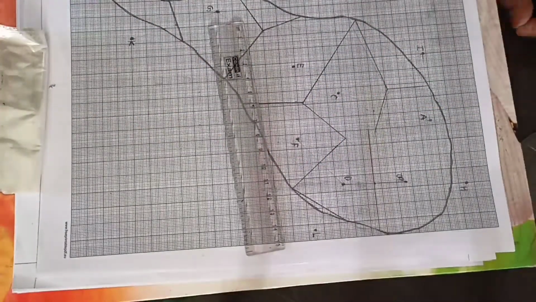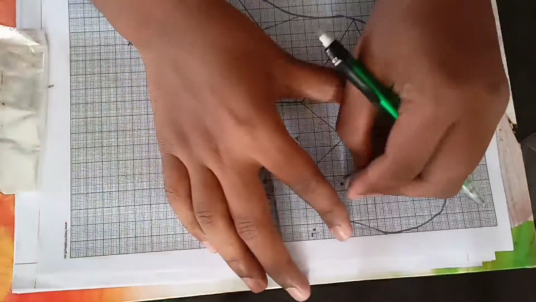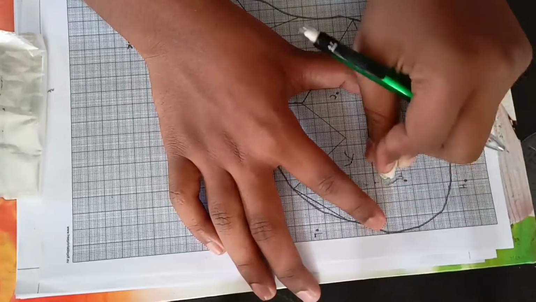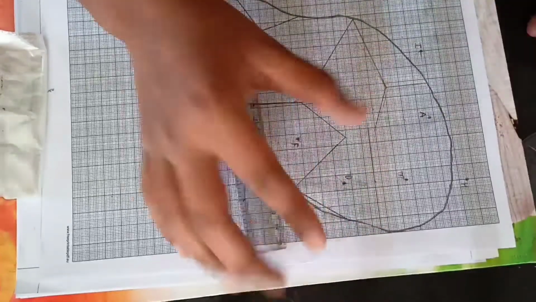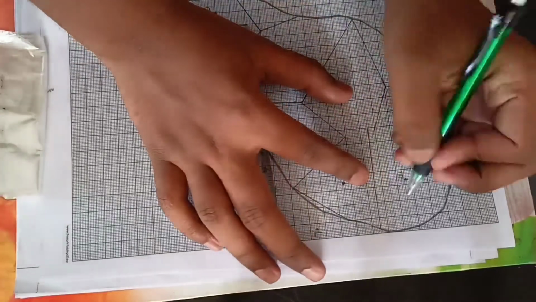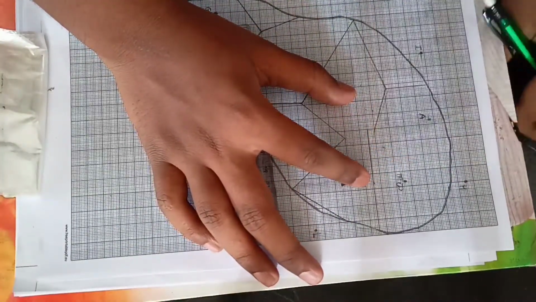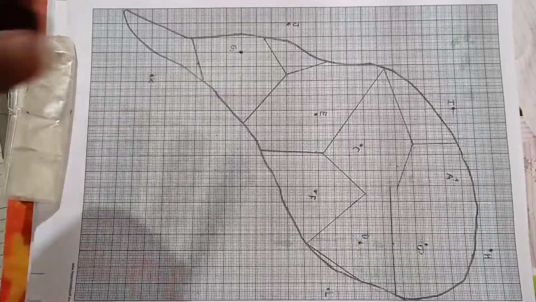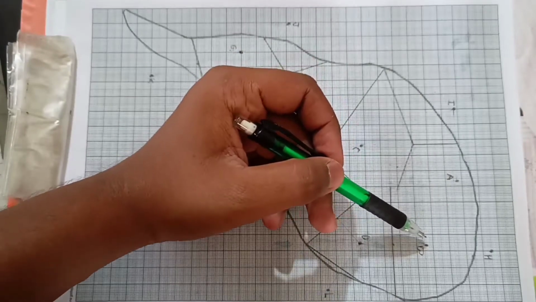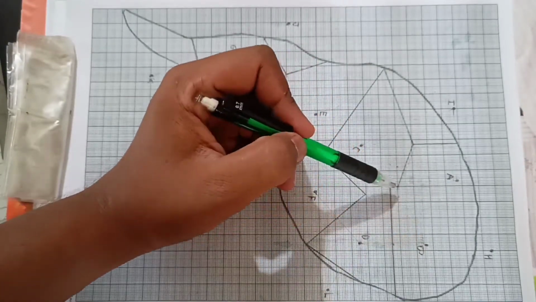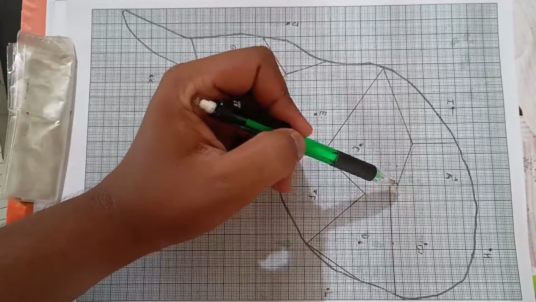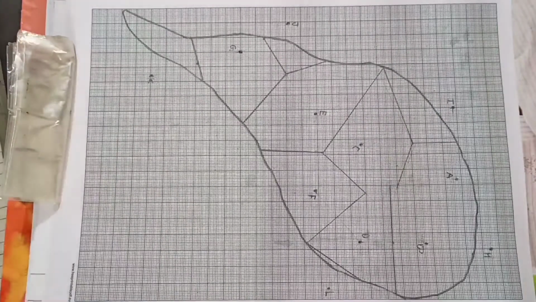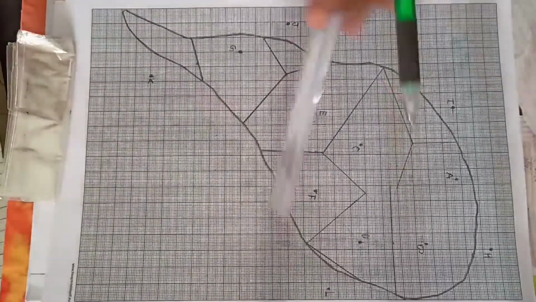But let's stop for a while and first we will rub this extra line and find out, because sometimes what happens, the other line can also bisect before this line bisects. For example, if I draw a line between A and B, the perpendicular line will connect this line before this line connects this line. So let me show you. I think you are not getting it. Still I will show you.